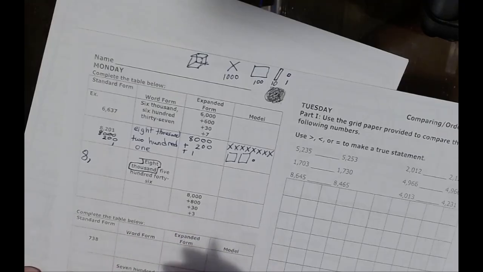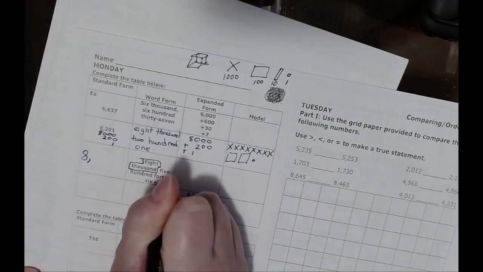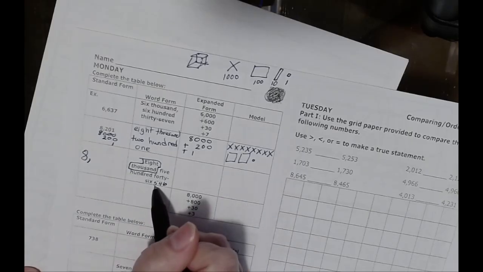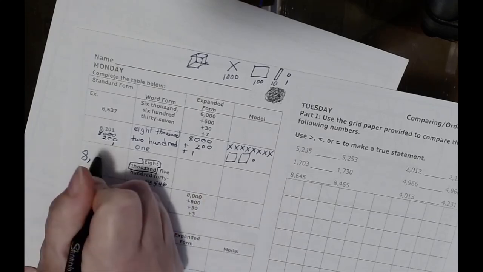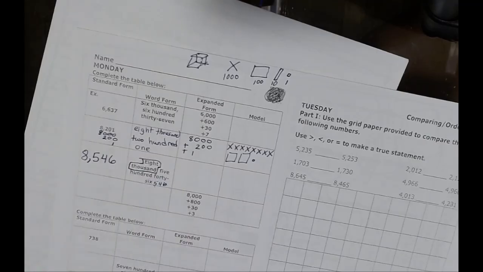And then 546. When we ask students, how would you write 546? They should say with a 546. Perfect. As long as you have something in the hundreds place, the tens place, and the ones place, you can write it into your number. So that is how we break it down to help students understand.